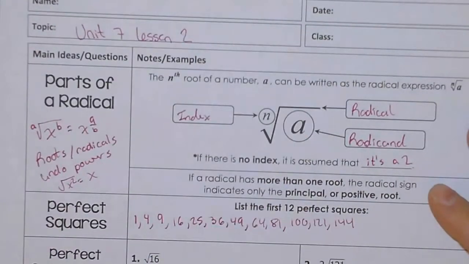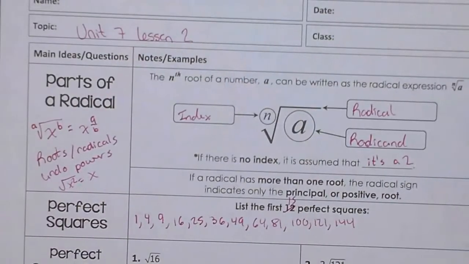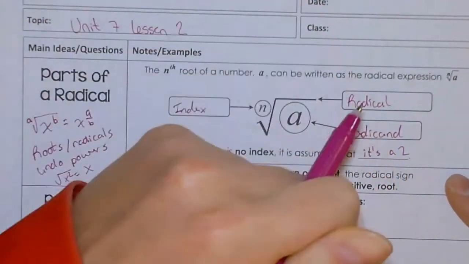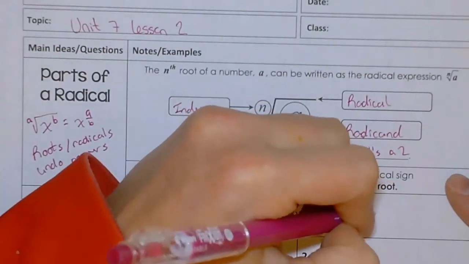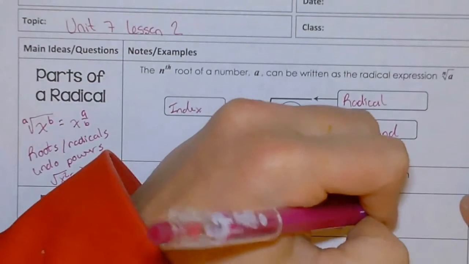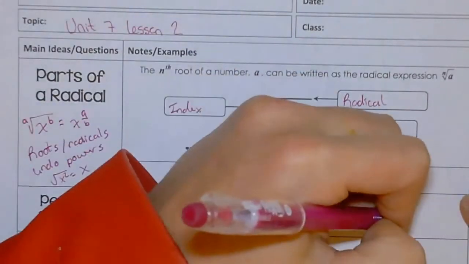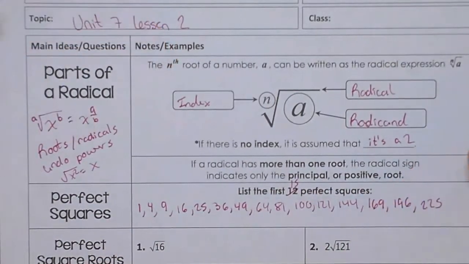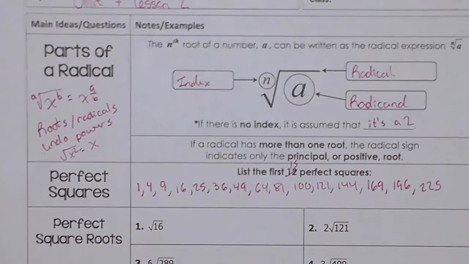So that's the first 12. I'm going to list the first 15 because that's how many I think you need to have memorized. After 12, 13 squared is 169. And then the cool part is 14 squared is just 196. And then 15 squared is 225. So there's our perfect squares. These are numbers that we can just take the square root of, hopefully in our heads, if not in our calculator.